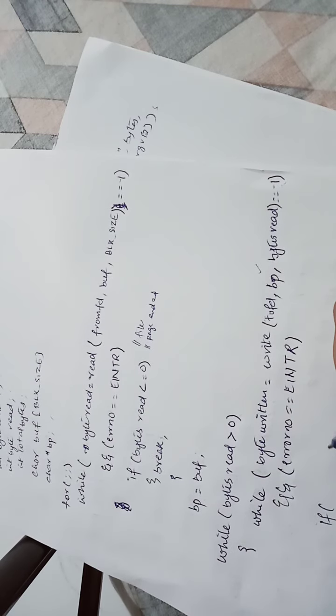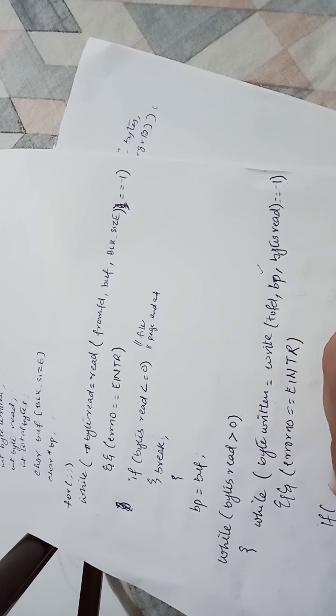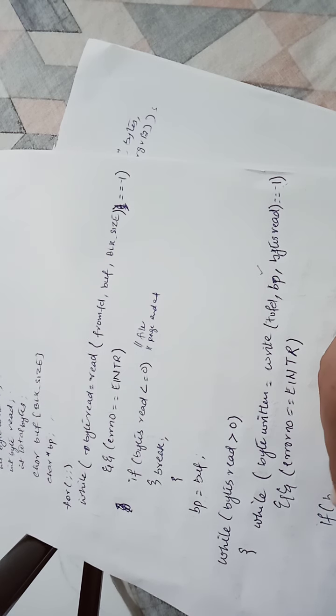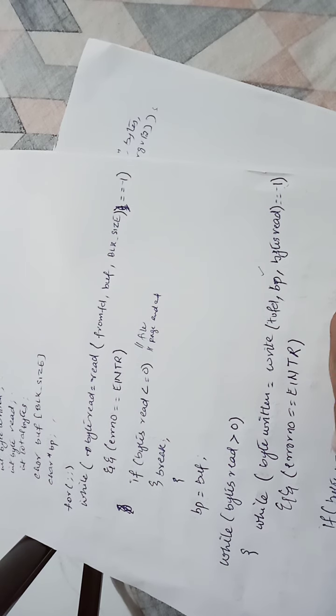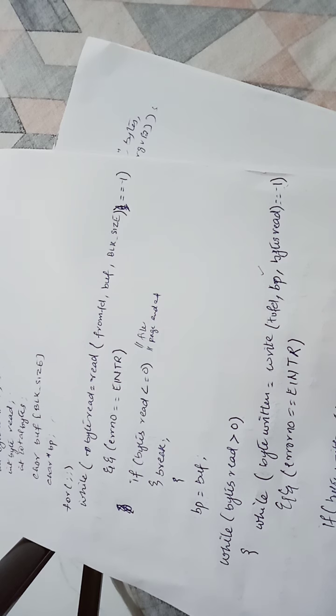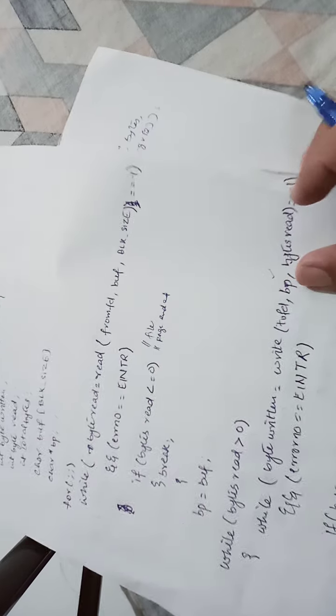If the bytes written are less than 0, it would break. Okay, and we'll move on to the next slide, the next page.